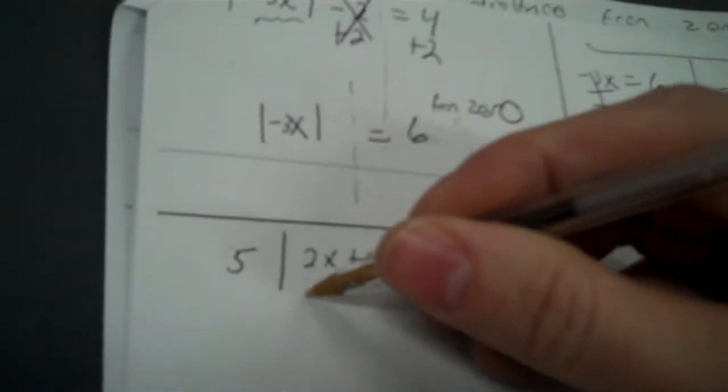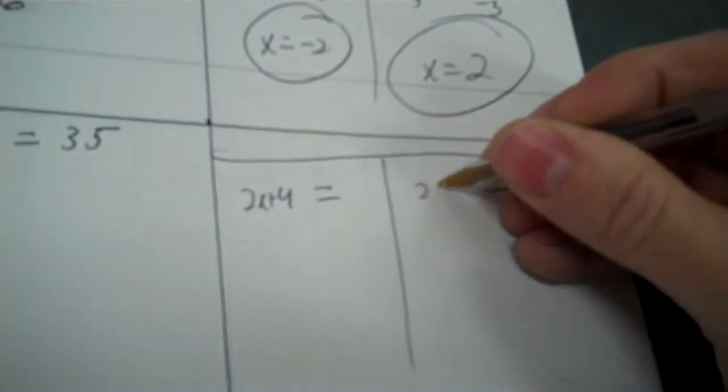Next up, table goes up. So set the expression inside 2x plus 4, 2x plus 4. Now, see that 5? Don't do the rainbows. That is not a parentheses, that is an absolute value. Okay? Don't do the rainbows. What do you do about the 5?